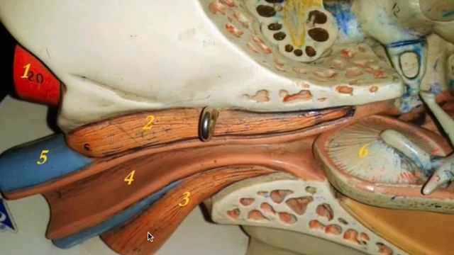The third over here is the tensor veli palatini, this part. The fourth over here is the pharyngotympanic tube. This over here is the pharyngotympanic tube, while the fifth is the cartilaginous part of the pharyngotympanic tube. This is the pharyngotympanic tube.